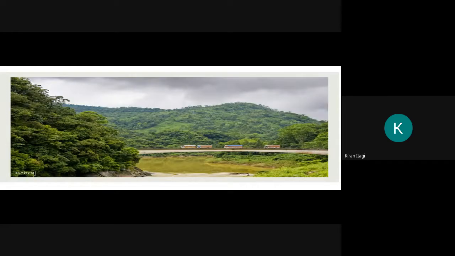Pamban Bridge Road at Rameshwaram, which is a road over the sea, is also built with pre-stressed members. Members means it may be a slab, beam, column, etc. Here you can also see a bridge, which has a pre-stressed beam.